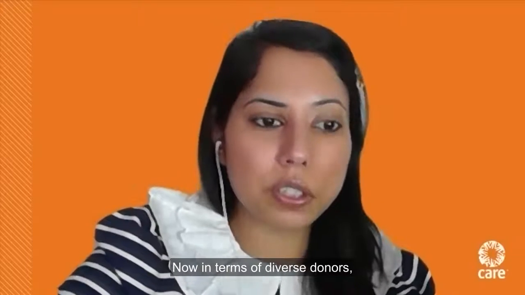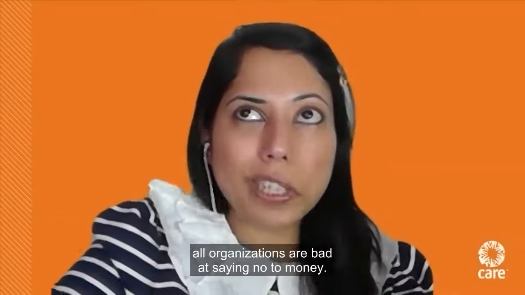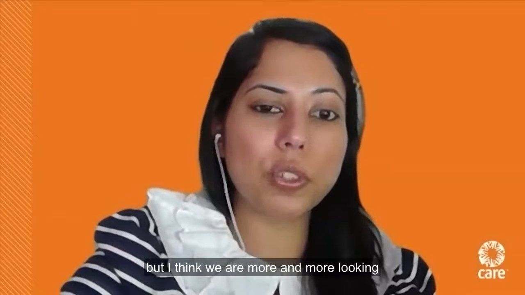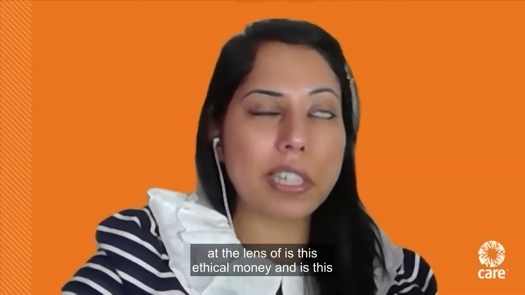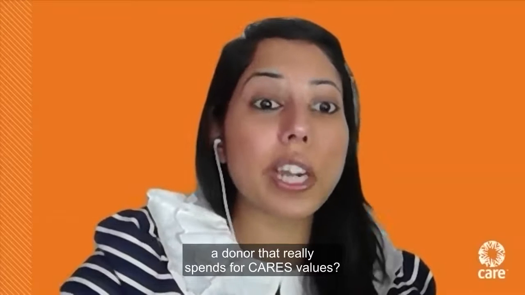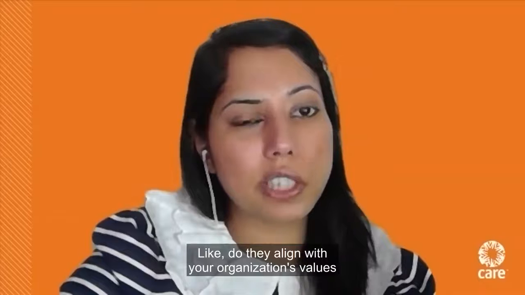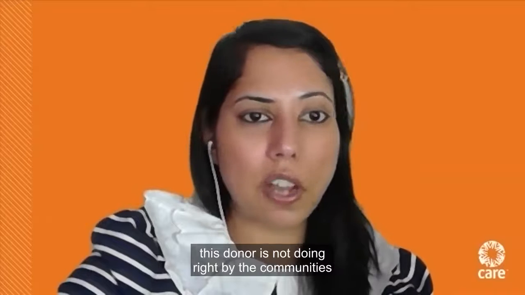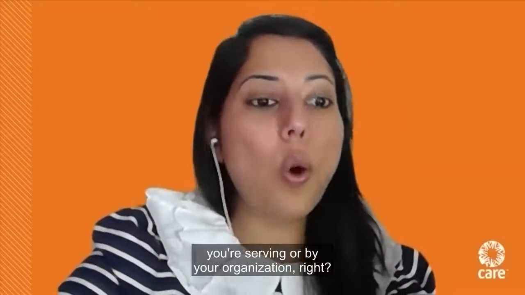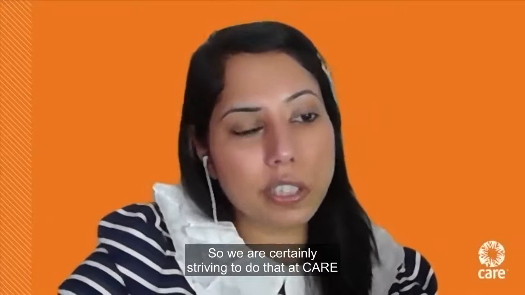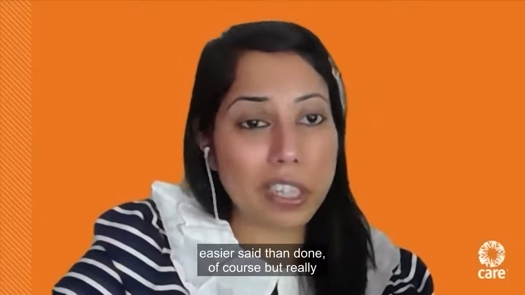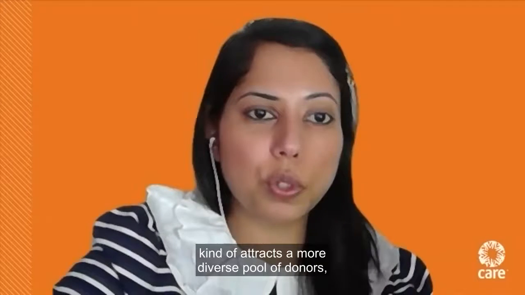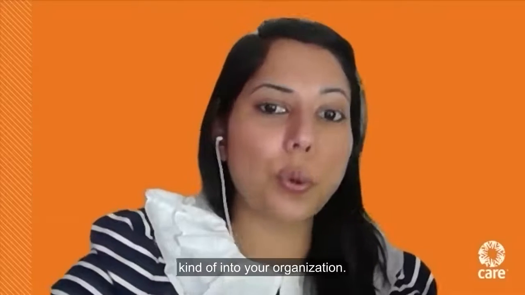Now, in terms of diverse donors, we are doing more and more. I think all organizations are bad at saying no to money. We take money from whoever, whenever, but I think we are more and more looking through the lens of, is this ethical money, and is this a donor who really stands for CARE's values? Do they align with your organization's values? It's making that hard call that sometimes you have to walk away from money because the donor is not doing right by the communities you're serving or by your organization. We are certainly striving to do that at CARE. Easier said than done, of course, but once you allow that, it automatically attracts a more diverse pool of donors and board members into your organization.